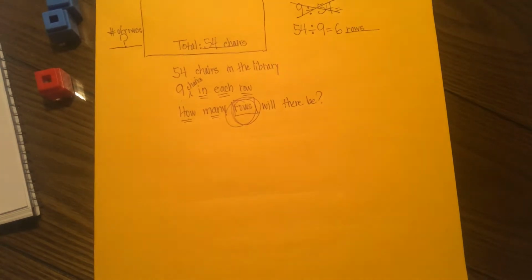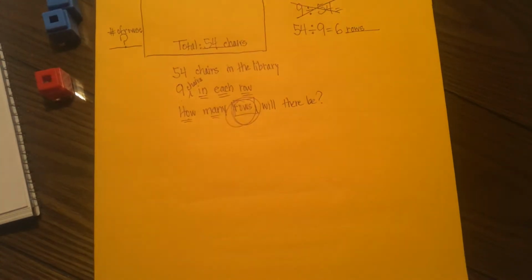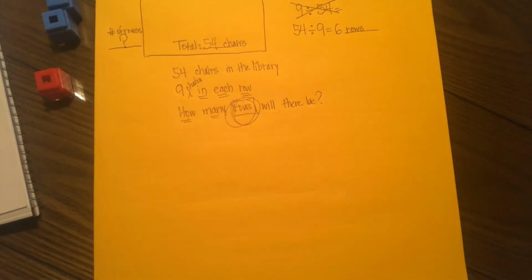Number 1, the labels are going to help you think about the problem. The labels are also going to help you determine whether you're adding, subtracting, multiplying, or dividing when you're looking at a problem. But when you think about them too, they're going to help you set these up so that it'll help you know whether you're multiplying or dividing, okay?